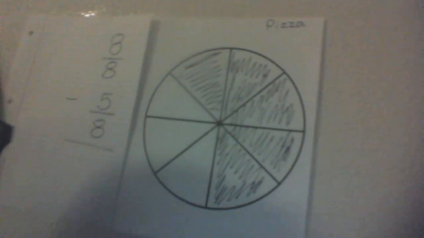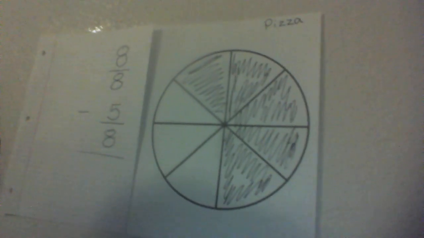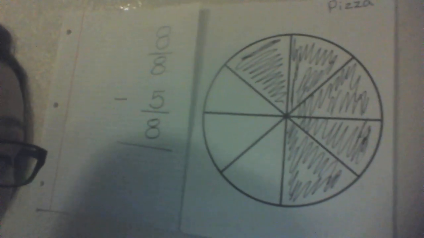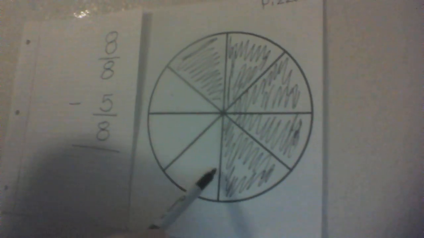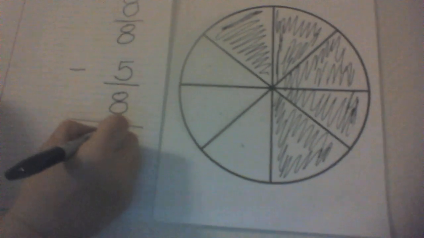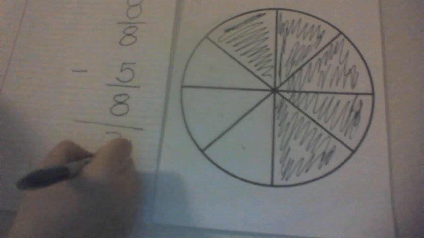So there we have our 5 pieces of pizza shaded because those are the 5 that were already eaten. So how many pieces have not been shaded in? We count. 1, 2, 3. So the answer to our problem would be 3/8.